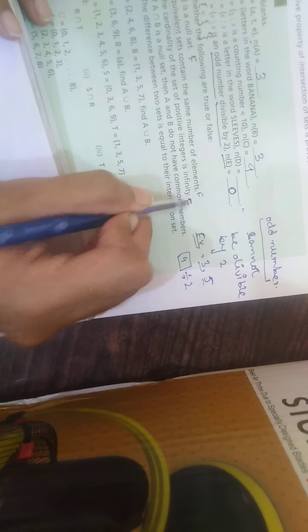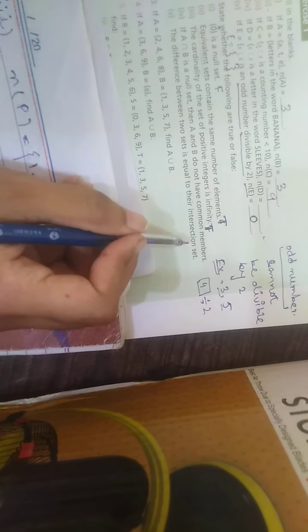Move towards fifth, true false. The difference between two sets is equal to their intersection. So try to understand this line. The difference between two sets is equal to their intersection.